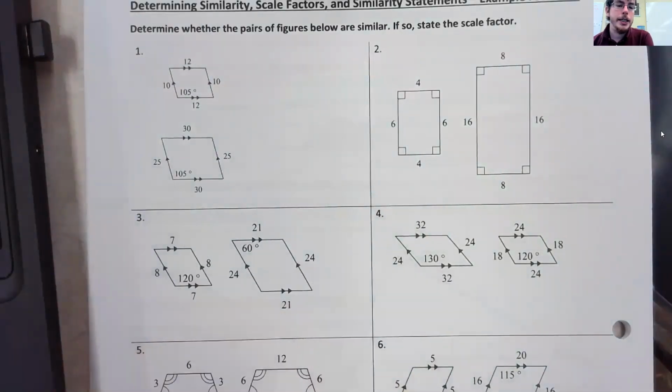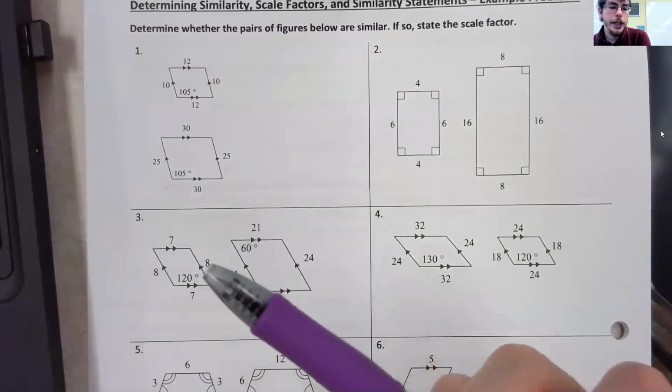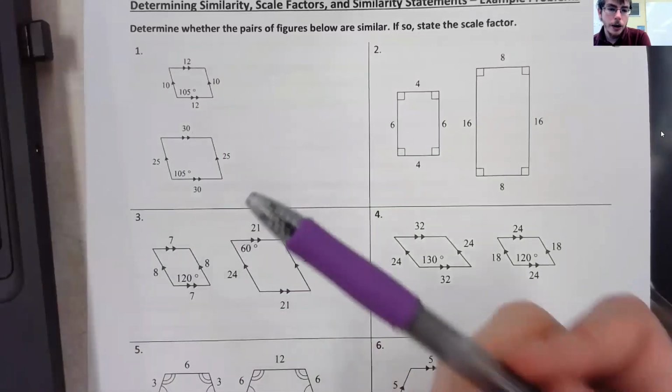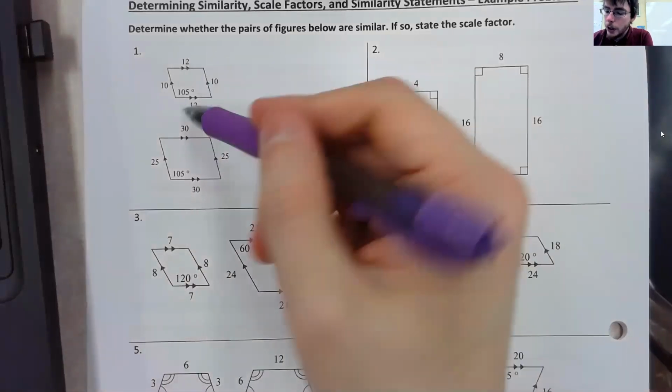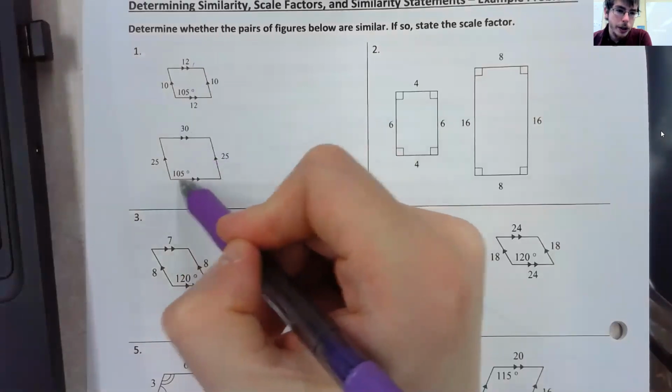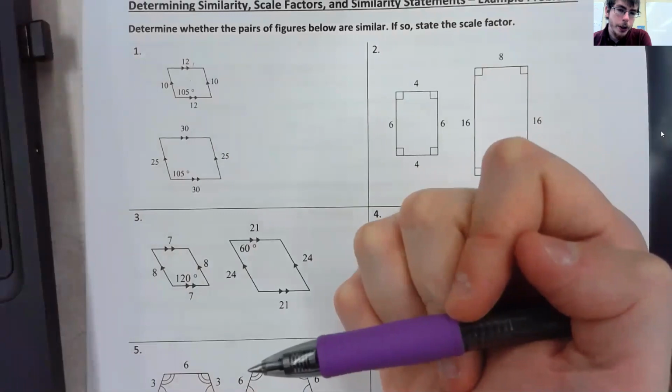Now, the first thing I like to check for on any of these when determining whether the figures are similar is to look for the congruent angles or not. Are the angles congruent? If the angles aren't congruent, you don't even have to go any further because you know the sides won't work. Okay, so all angles have to be congruent. Now, if we look here, we're only given the one angle here, 105, but based on that, we can say that all those angles would be congruent.